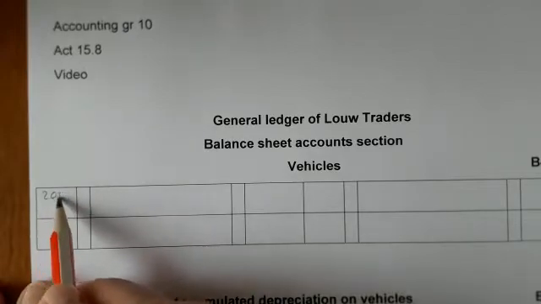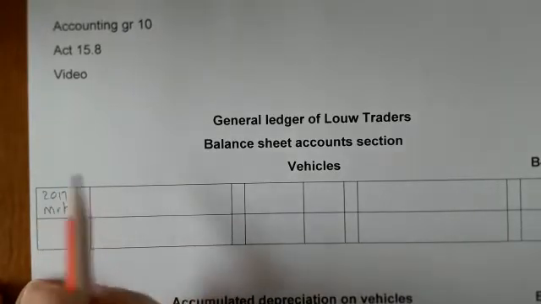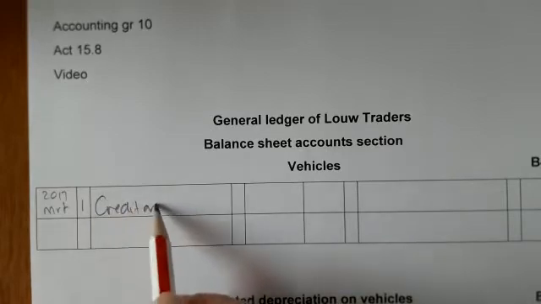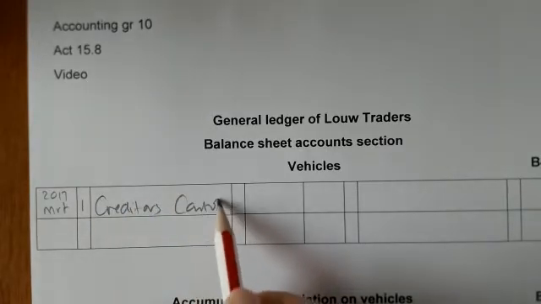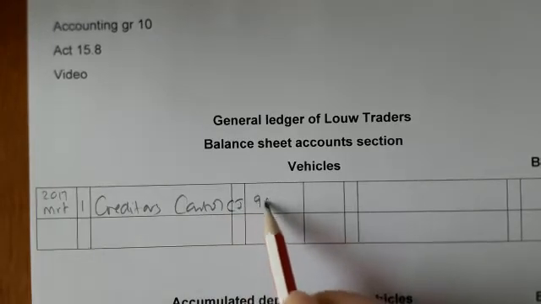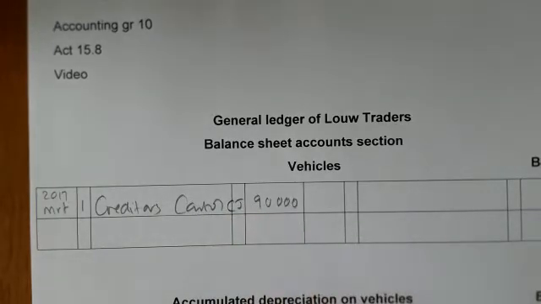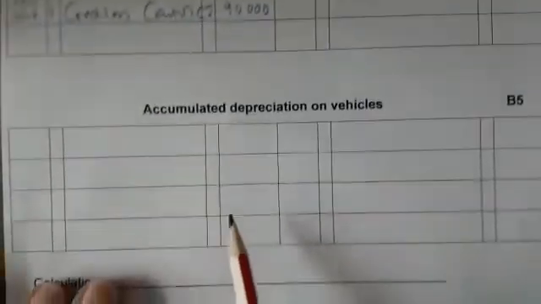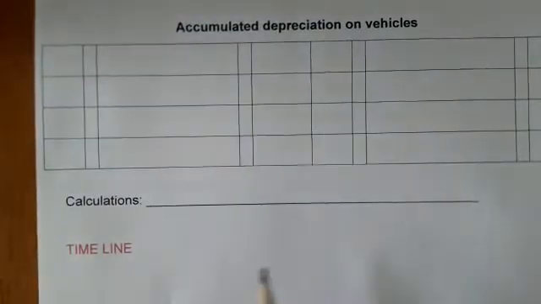So 2017, March the 1st, there will be creditors control. You agree with that? And that comes from the CJ, and it was 90,000 Rand. Now we get to the end of the financial year and we have to calculate the depreciation, and also make the entry for that.